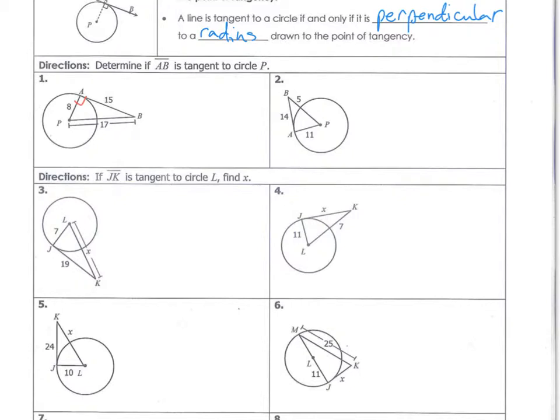And so you're going to have to apply Pythagoras' theorem and see if it's true. If it doesn't hold true, then line segment AB is not a tangent line, and A would not be a point of tangency. So we're going to start with A squared plus B squared equals C squared.